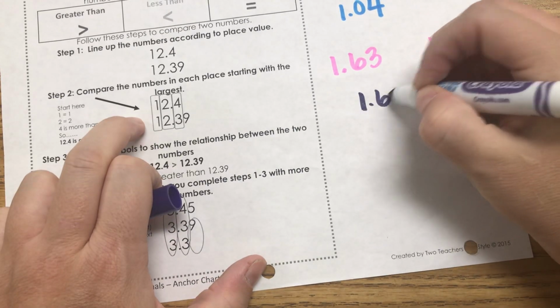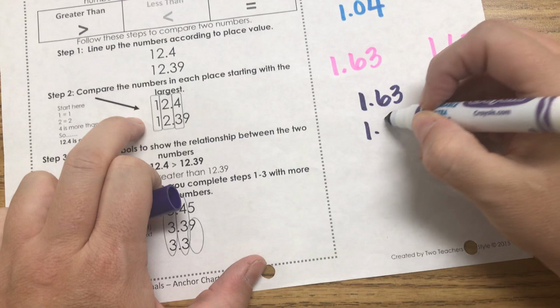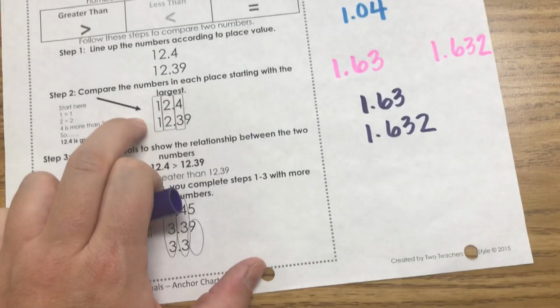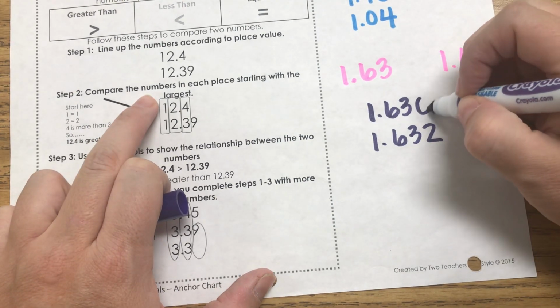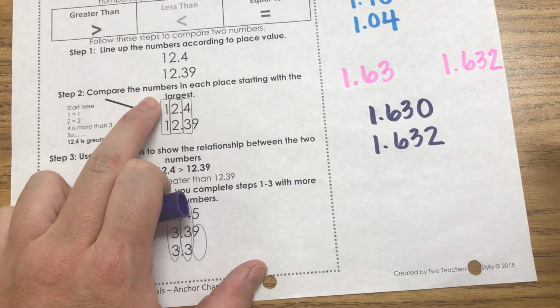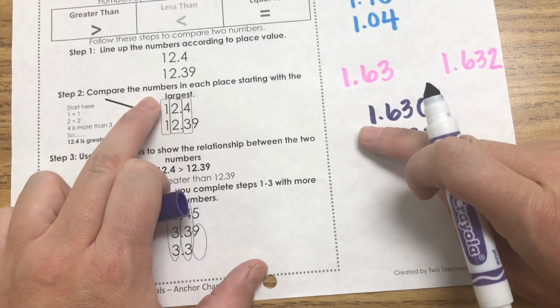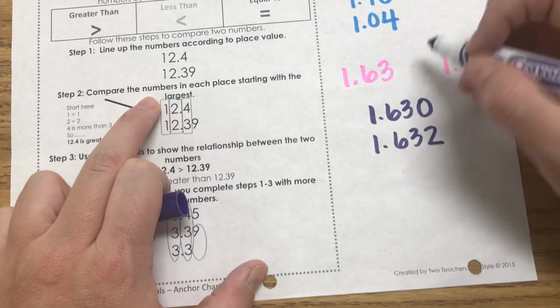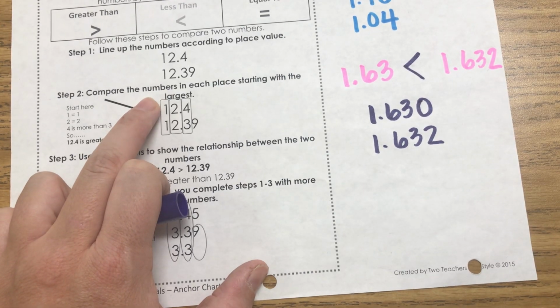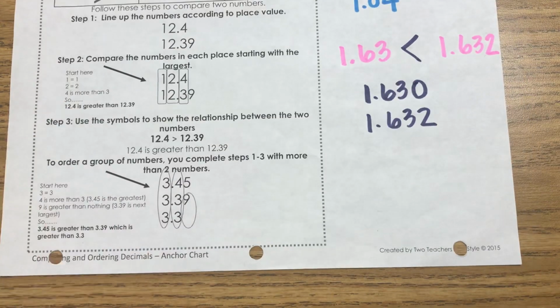So we have 1 and 63/100, and then I have 1 and 632 thousandths. I can add this 0 in, and again, even though it's not money, we can see that this is 1 and 630 thousandths, and this is 1 and 632. So 1 and 63/100 is less than 1 and 632 thousandths. No matter what the numbers are, you always line them up to determine which one is greater than or less than. The same would go if we were ordering decimals.